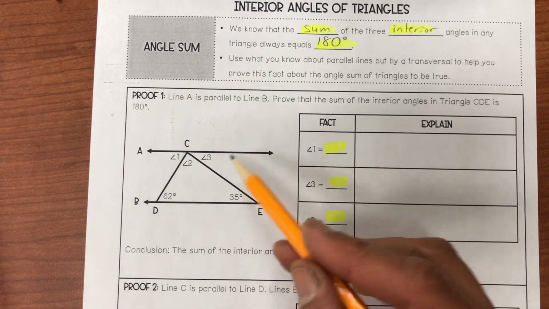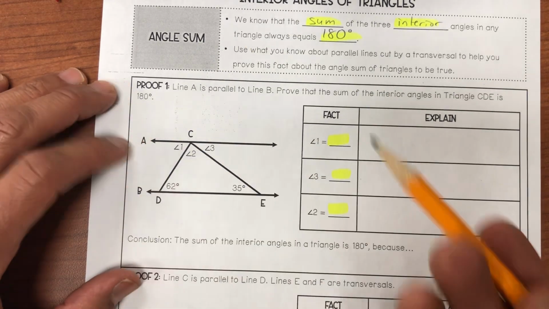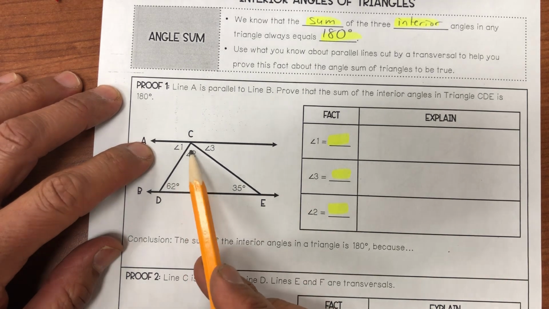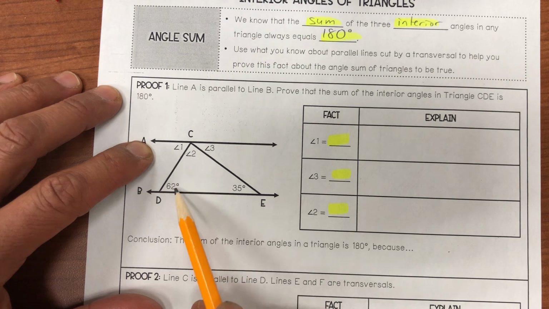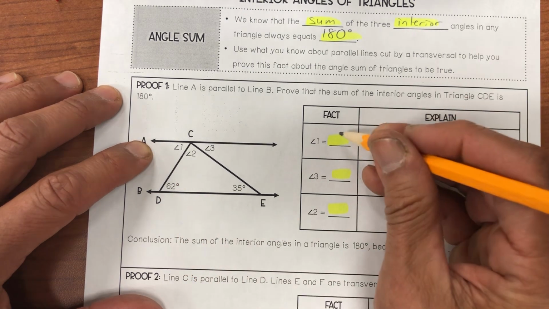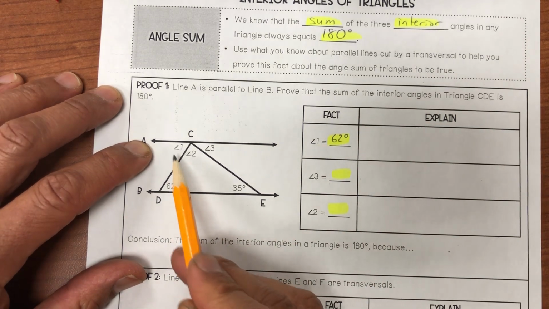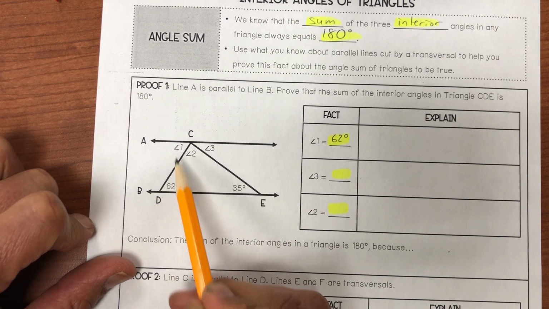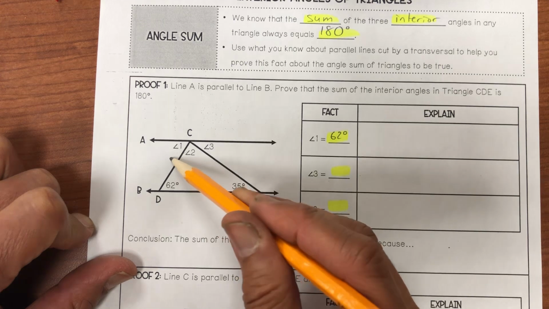So let's measure angle number 1. We can see angle number 1 right here. Let's remember our 5 types of angle relationships. So angle 1, how do we measure it? Oh, we can see that it's going to be the same thing as this angle right here. It's going to be the same thing as 62 degrees. So why do we know that? Because these are alternate interior angles. See how angle 1 and angle 2 are alternate interior? Look at your notes if that sounds a little funny or if you can't remember.